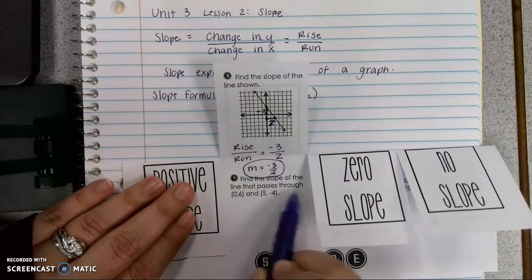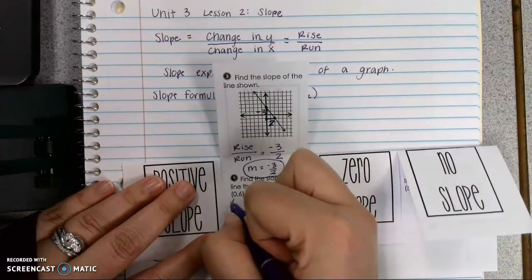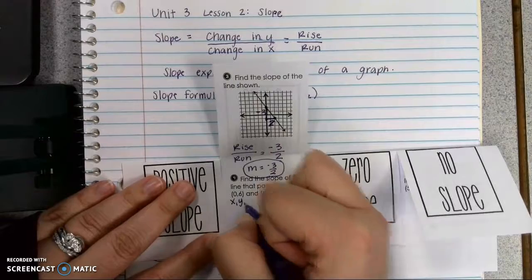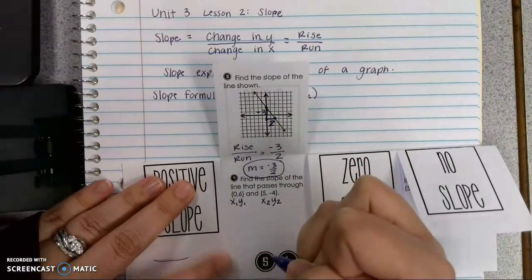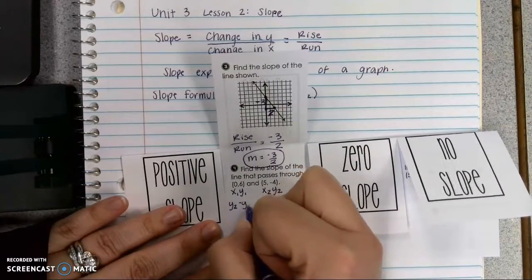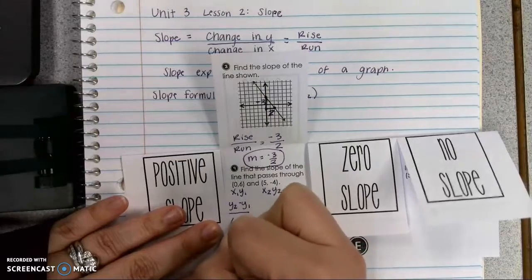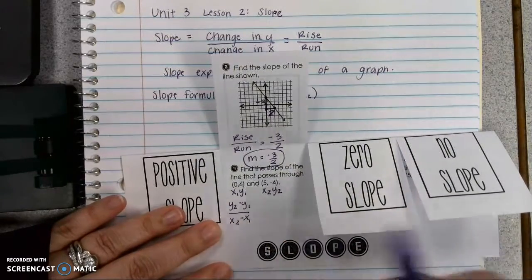Find the slope of the line that passes through (0, 6) and (5, -4). We're going to label our points x1, y1, x2, y2, and then we're going to use our formula. Remember our formula? y2 minus y1 over x2 minus x1. And then we plug in what we know.